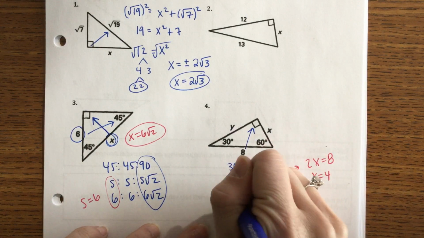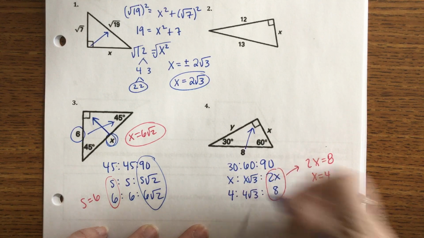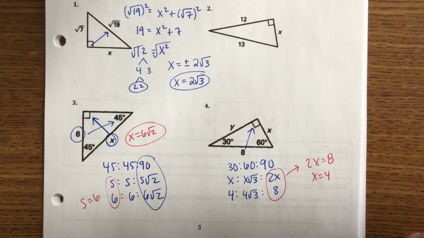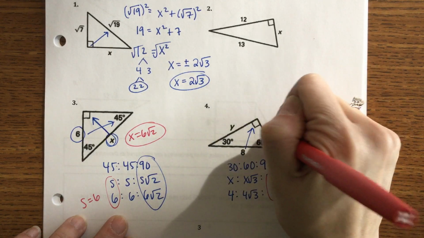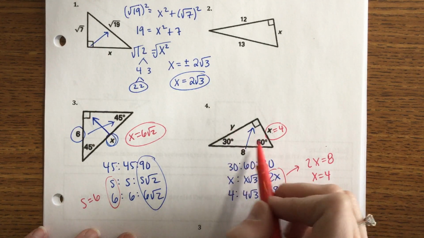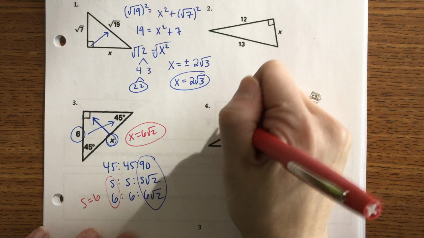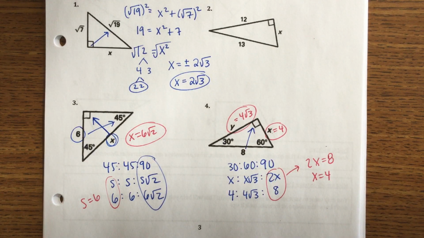Okay, so then this will be a 4. This will be a 4 root 3. So going back to our figure, x is across from the 30. Across from the 30 is a 4. So x equals 4. Y is across from the 60. So across from the 60 is 4 root 3. Does this stuff seem familiar?